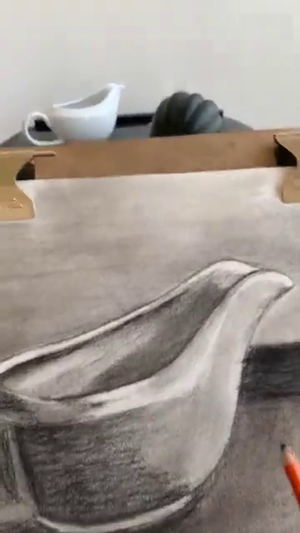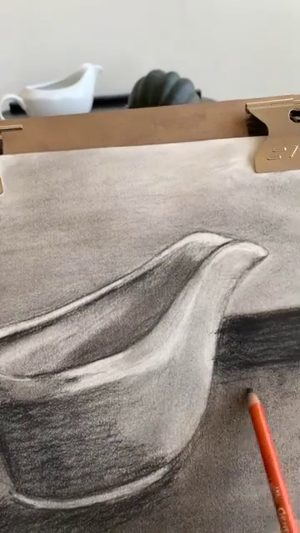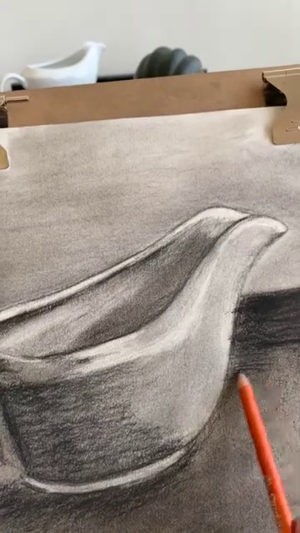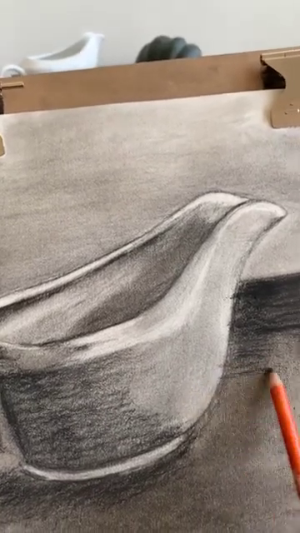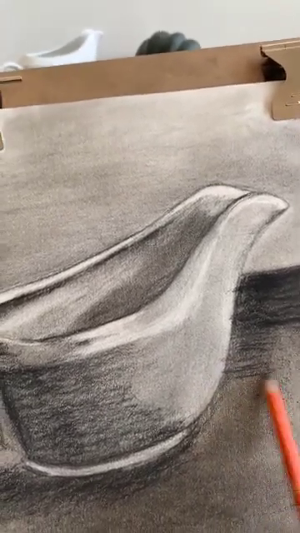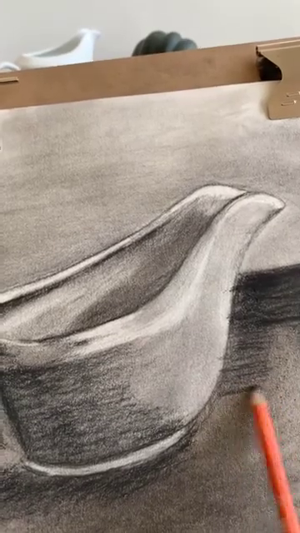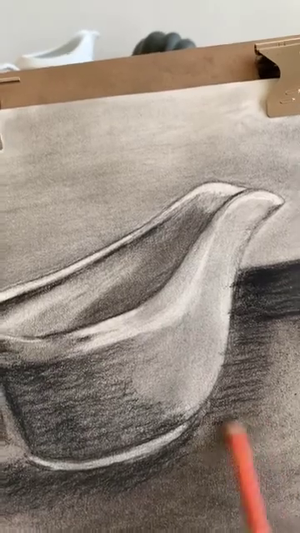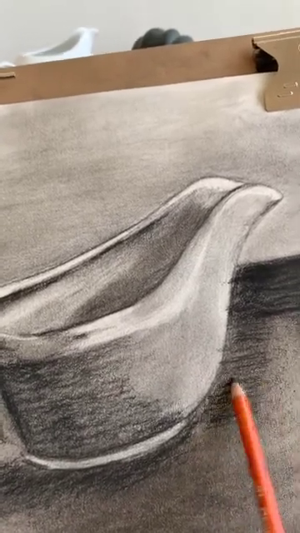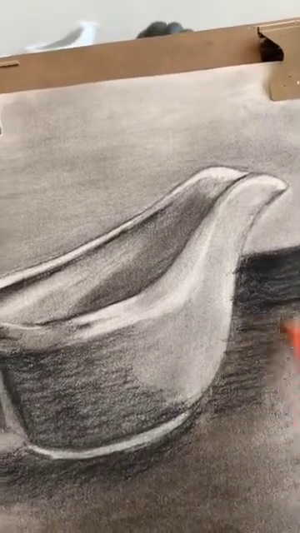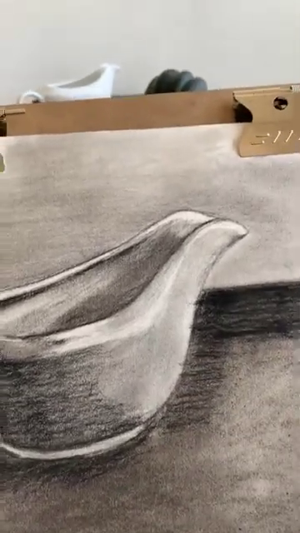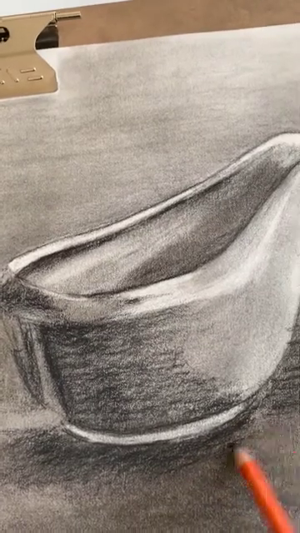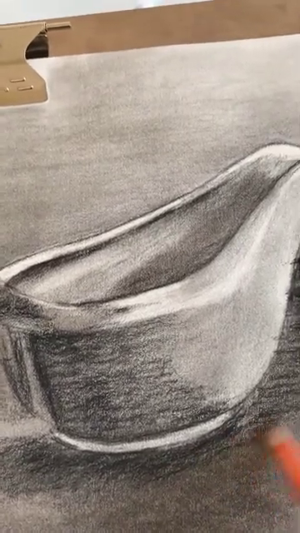Again, I'm looking at this contrast in here, so I want to bring this out even a little bit more than what I've got. So we're basically looking at our patterns. We're not really even looking at objects, we're just looking at patterns of light and dark in here. So you can see that that's bringing that out a little bit. Over here, this is where it starts getting a little bit darker. I'm going to start bringing this out.